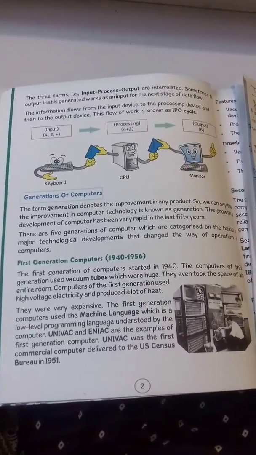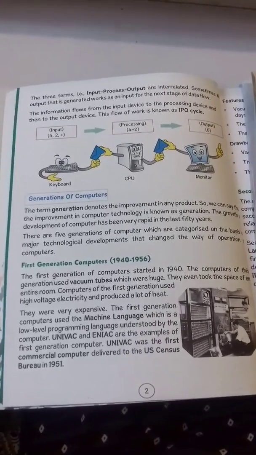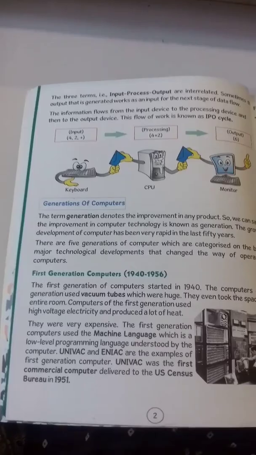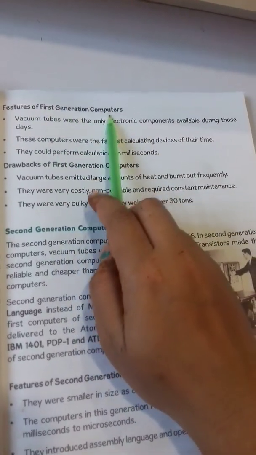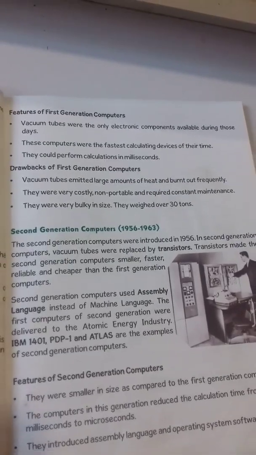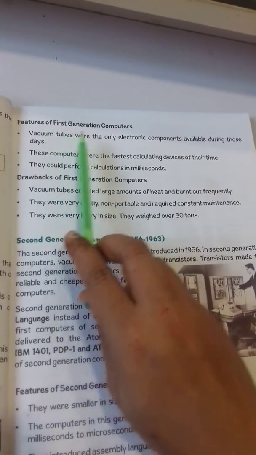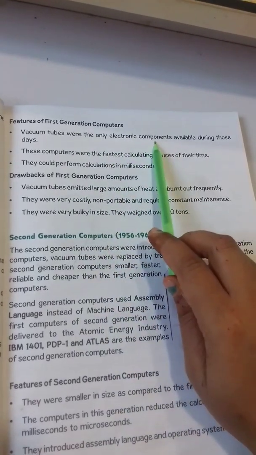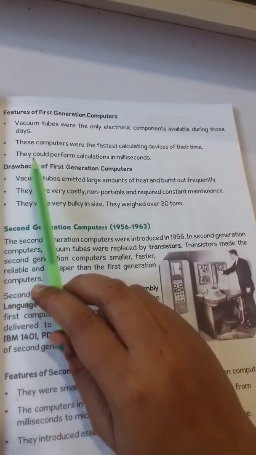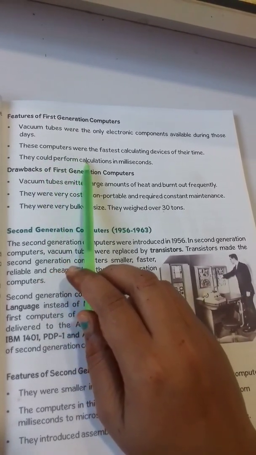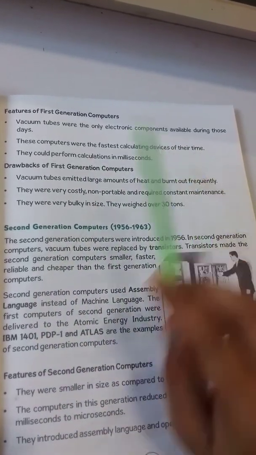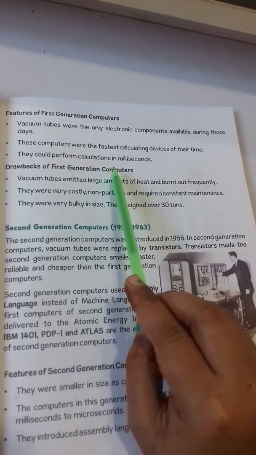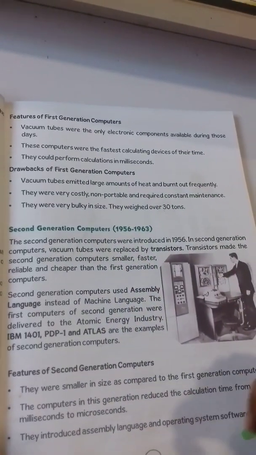Delivered to the USA. Next are the features of the first generation computer. First is vacuum tubes, which were the only electronic components available during those days. These computers were the fastest calculating devices of their time. They could perform calculations in milliseconds.